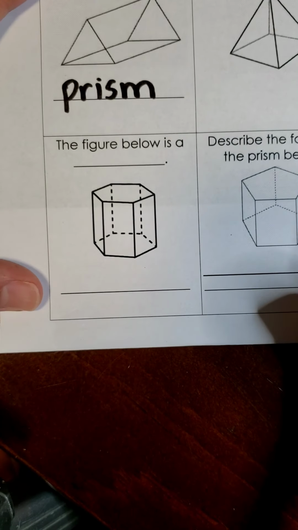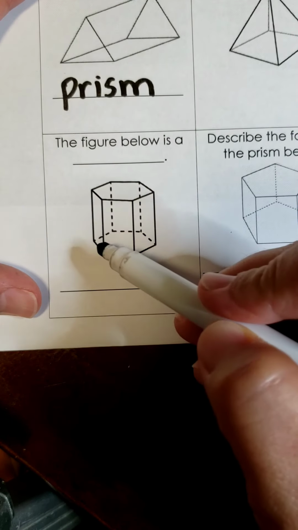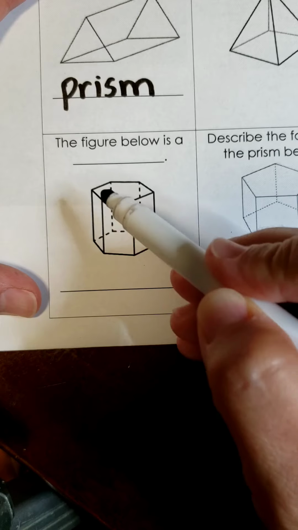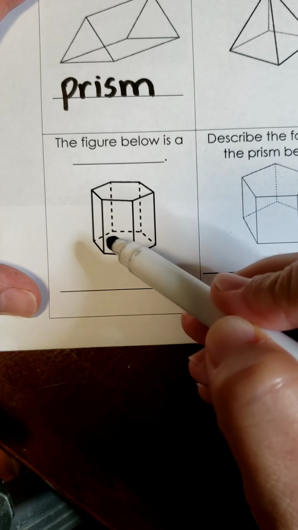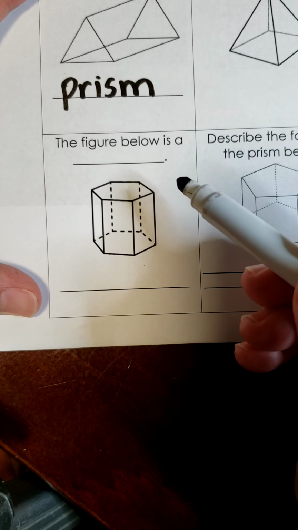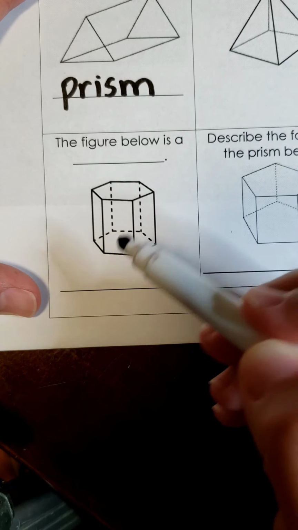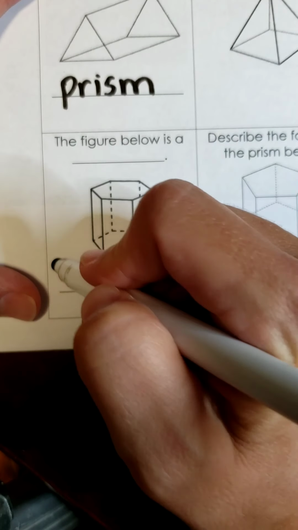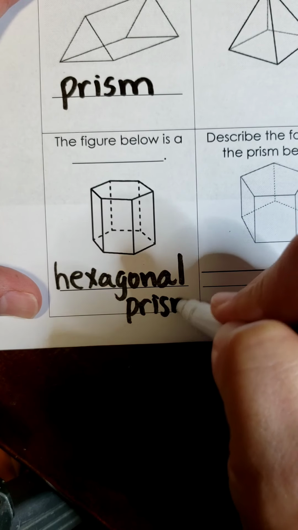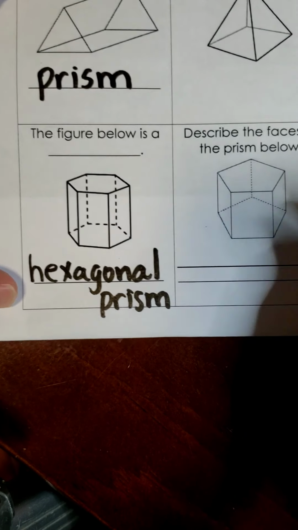All right, let's go ahead and take a look at this one down here. The figure below is a blank. So if I look at the base, I have a polygon with 1, 2, 3, 4, 5, 6 sides. I have the same polygon on top. I know that if I have a polygon as the base and a polygon on top, that's going to be a prism. But what type of prism is this? That's right. The name of this prism is going to come from its base. Its base is a hexagon. So this is hexagonal prism. And remember, prisms are going to have those lateral faces all around that are going to be rectangles.